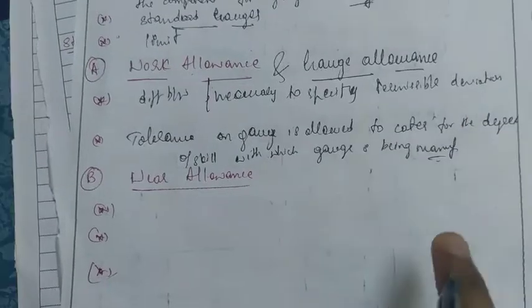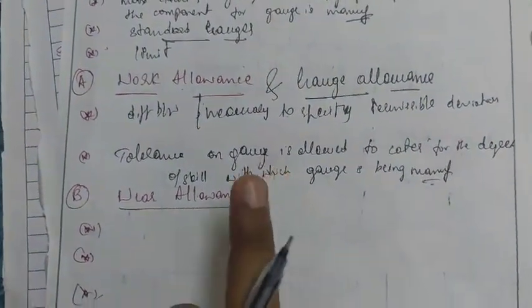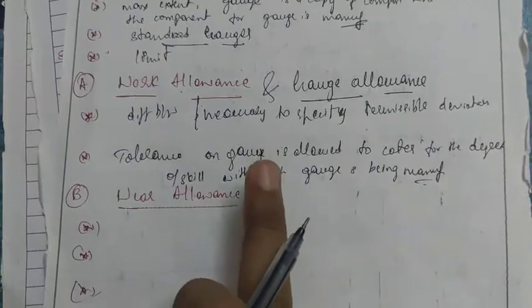This concept we can call gauge tolerance or gauge maker tolerance.